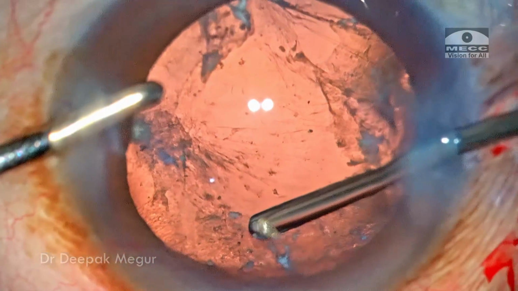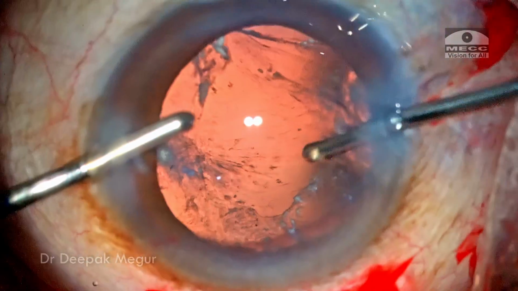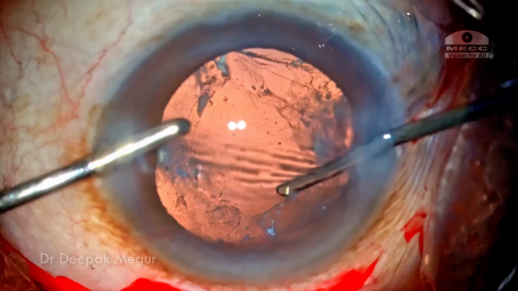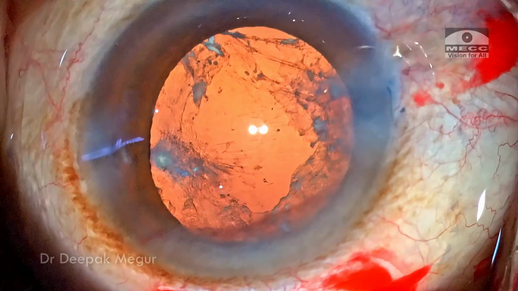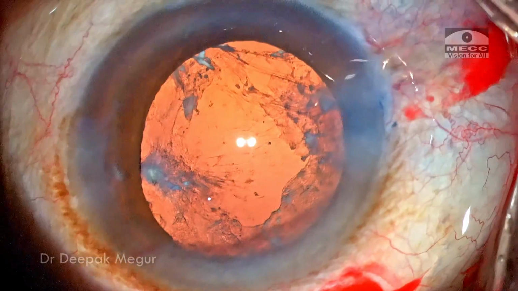Since we don't have an intact rhexis all around, the plan is to just place a multi-piece lens in the sulcus over the anterior capsule and the underlying posterior capsule support. Although the centration might not be great, still that is the best option which we have.